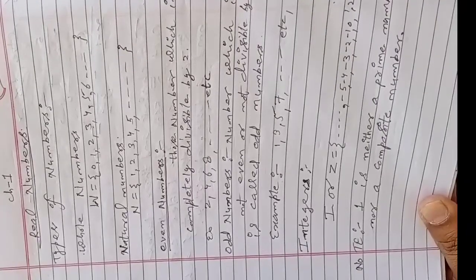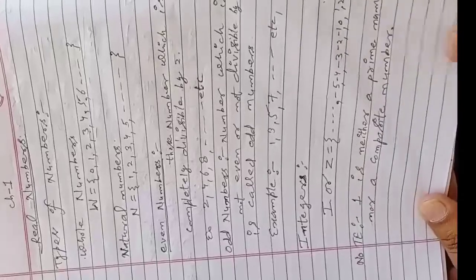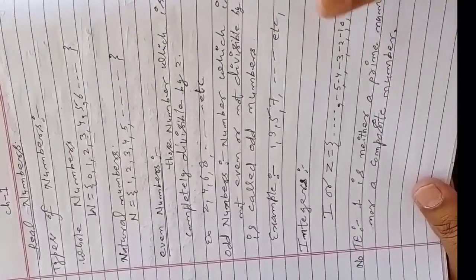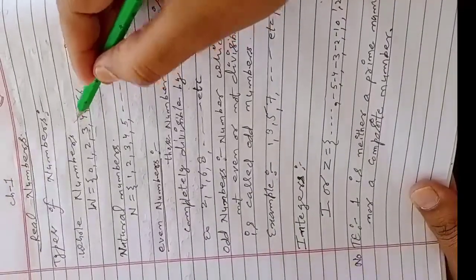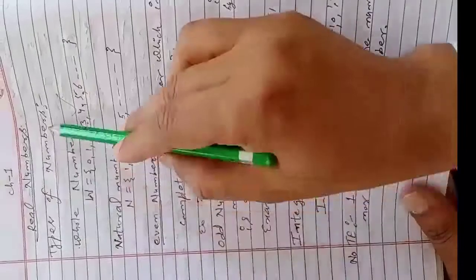Student, today we will do chapter number 1. It is Real Numbers. It is a very good and interesting chapter. So first of all, I want to discuss its introductory part. You studied it in previous classes, but I am revising some of the topics which are important to this chapter. First of all, you should know what are the types of numbers.